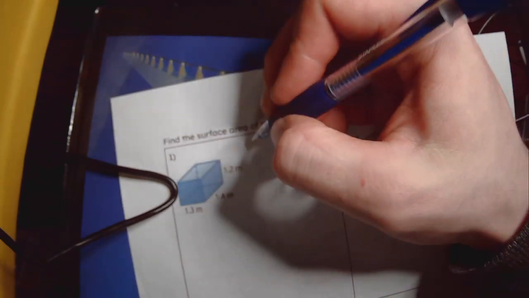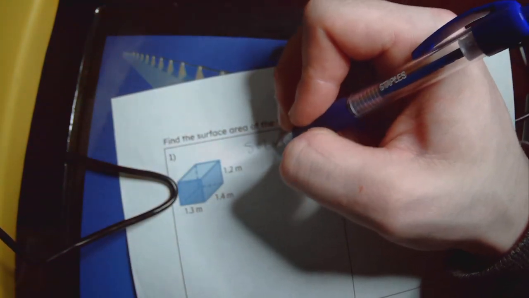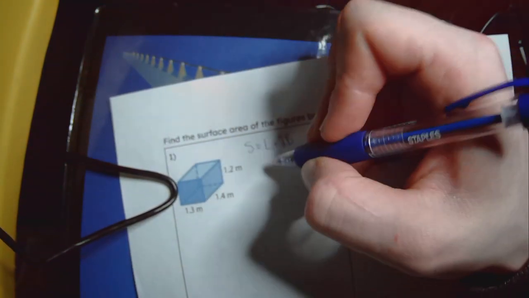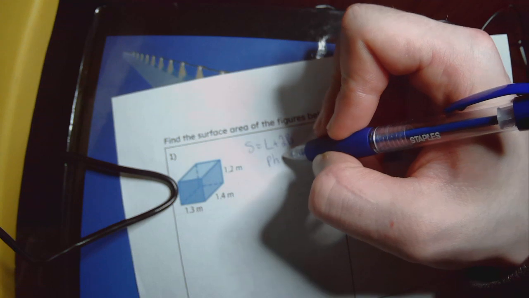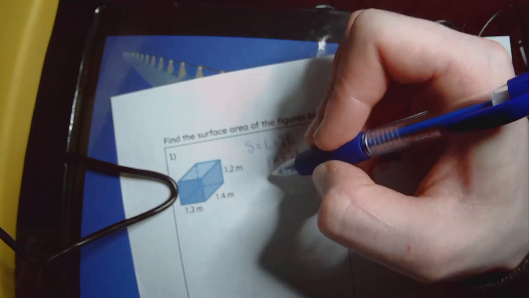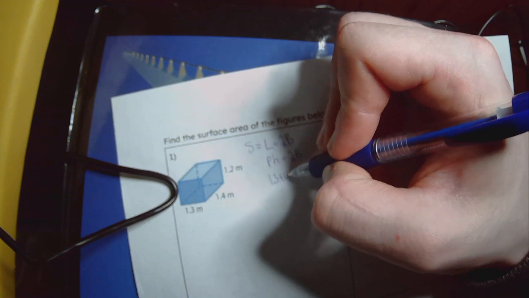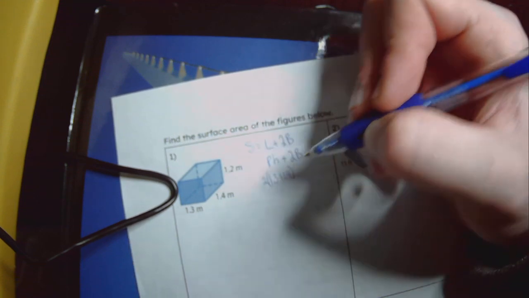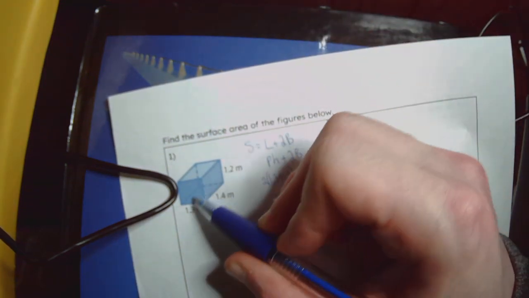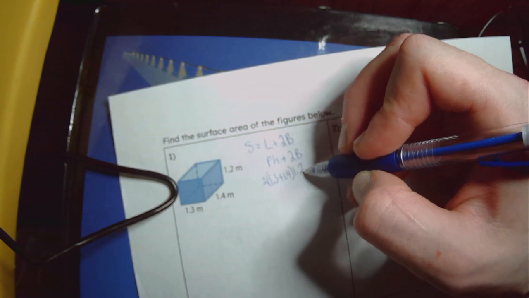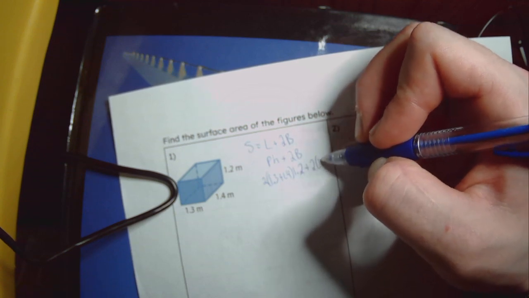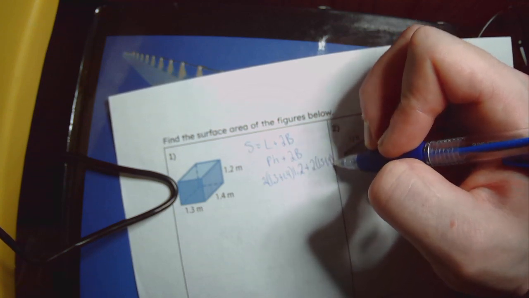Alright, on the back, I want you to try these problems, and then we'll go through and solve them. So again, surface area equals lateral area plus 2 times the base, which is perimeter of the base times the height of the prism plus 2 times the area of the base. So 1.3 plus 1.4 times 2 is the perimeter. I'm going to choose the rectangle at the bottom, times 1.2 plus 2 times 1.3 times 1.4.